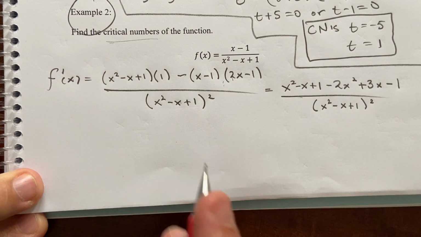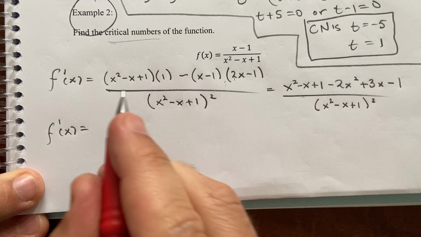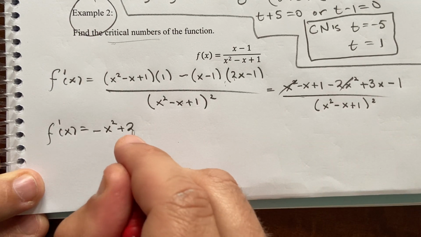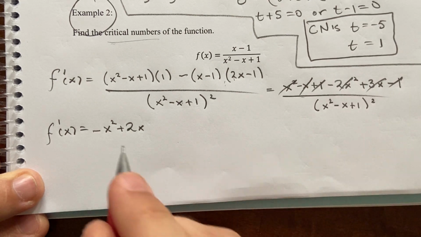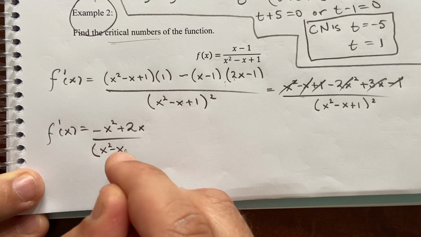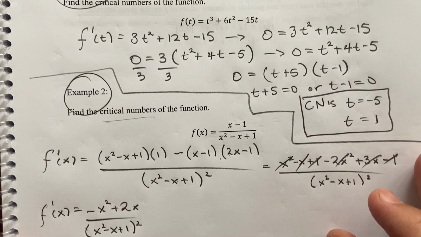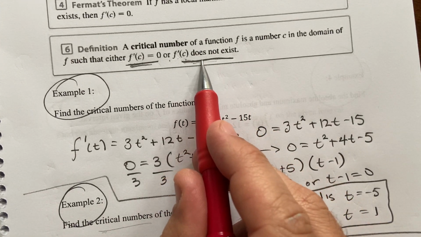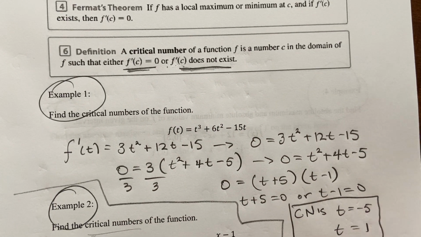So in other words, we have that f prime of x is, combining like terms, negative x squared plus 2x, and then that's it. And then on bottom I still have this denominator, x squared minus x plus 1, all squared. So for this function, there is going to be perhaps a location or locations for which the derivative does not exist, right?